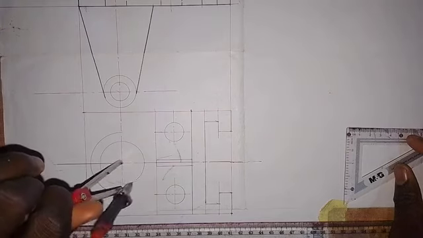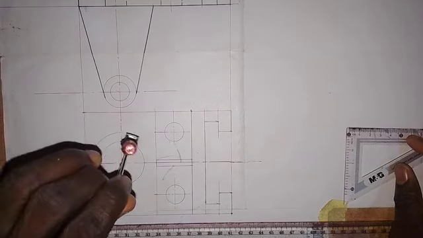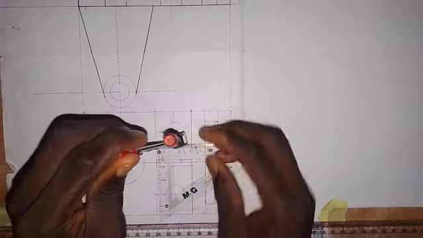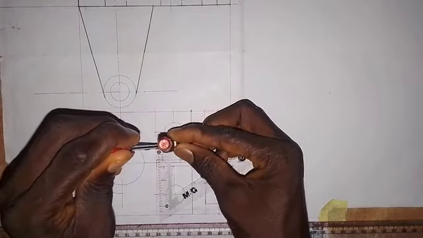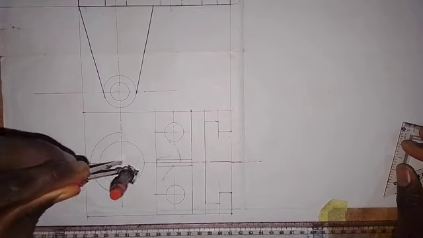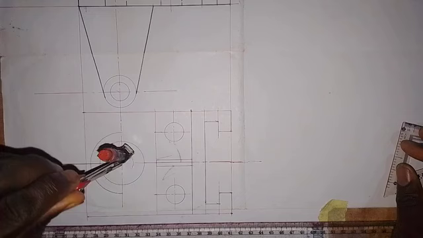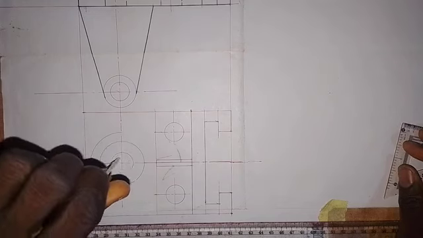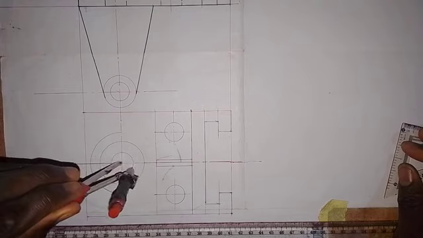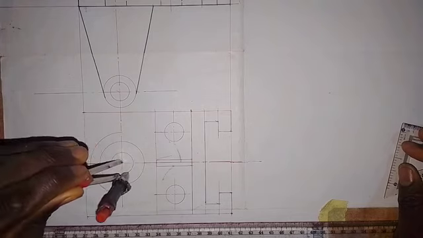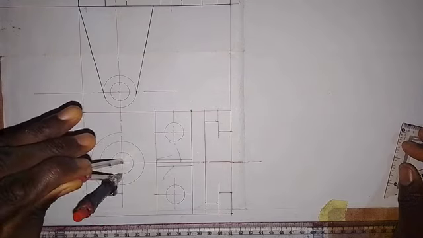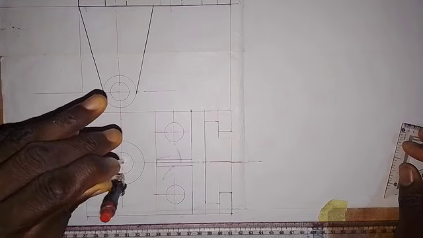Here we have the circle, and the next is the one of diameter 20, radius 10. So we take 10 millimeters, put in the pinpoint here, and we draw a circle like this. All right, so we have the circle in place.